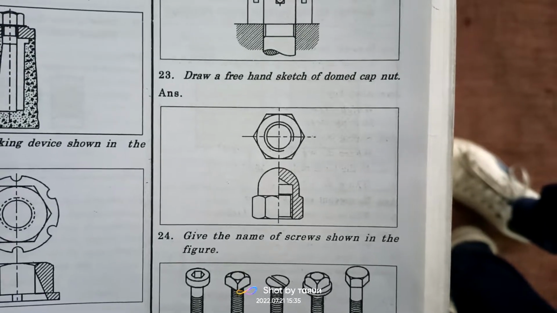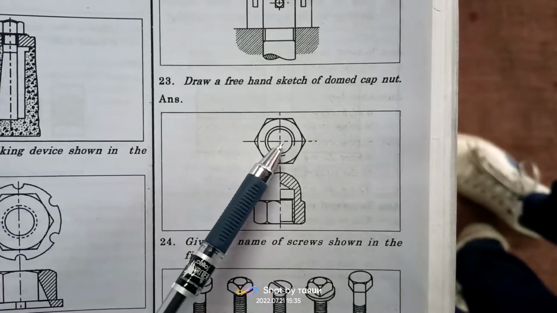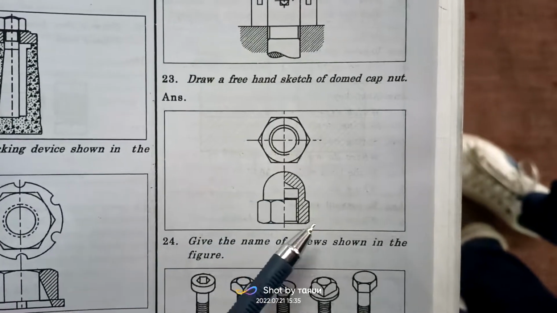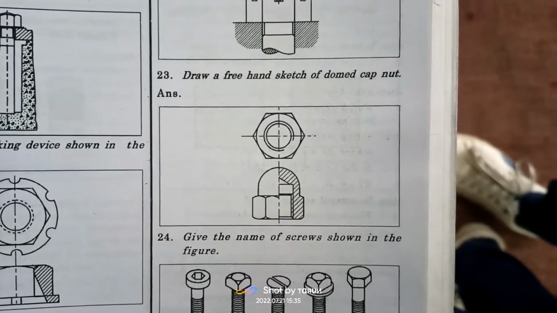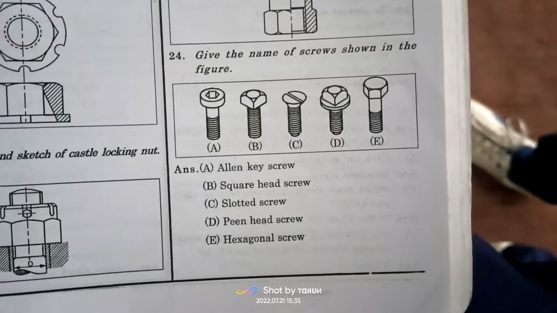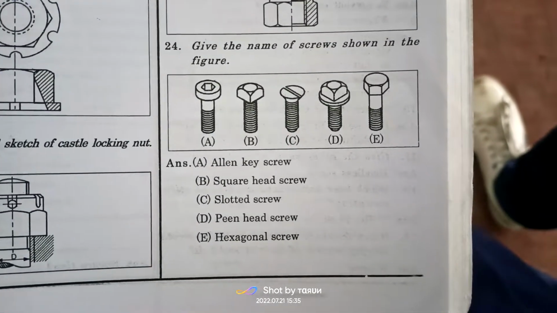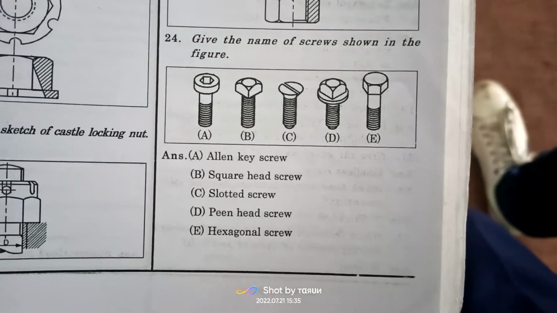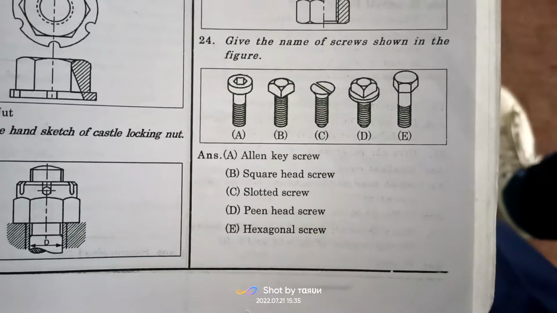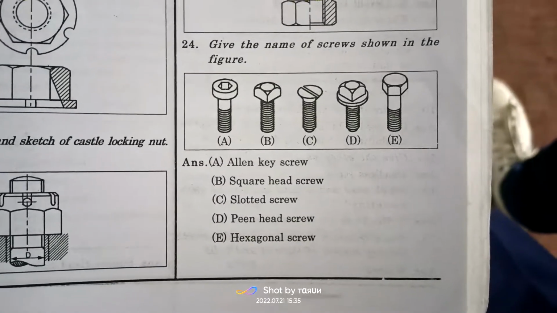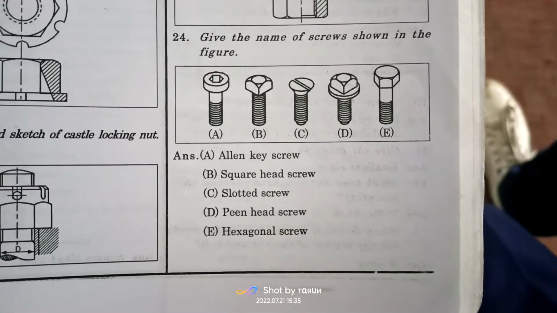This is the front view and top view of the nut. Give the name of the screw shown in the figure. A is Allen key screw, B is square, C is slotted screw, D is pan head screw, E is hexagonal screw.